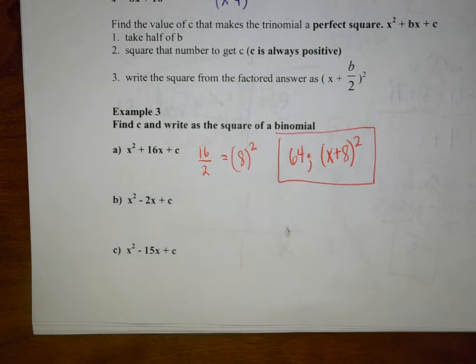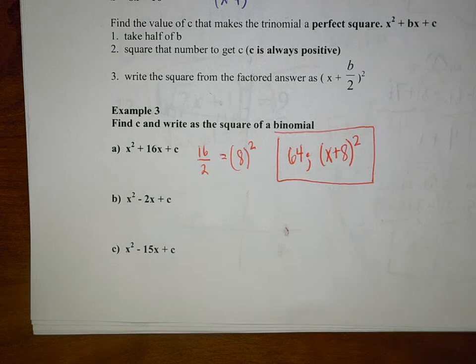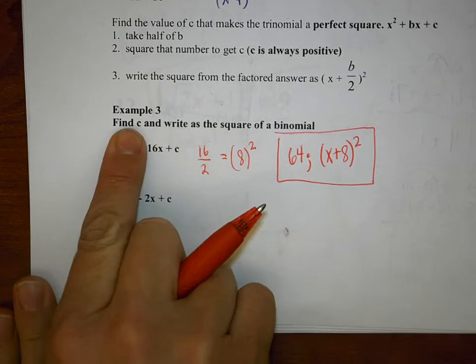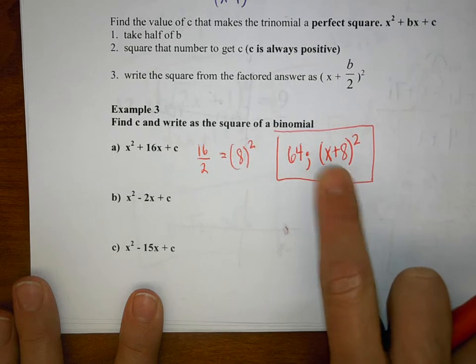So on this one, there's two separate answers. They want to know what is your c value, and the c value we would need is 64. And then they also want you to find c, which is that, and then write as the square of a binomial, and that's your square.